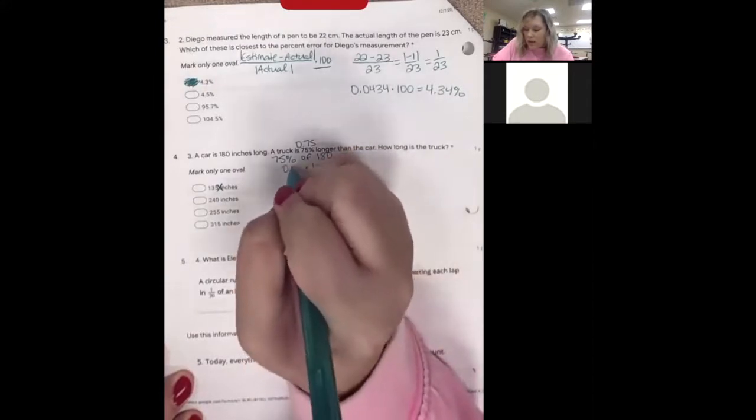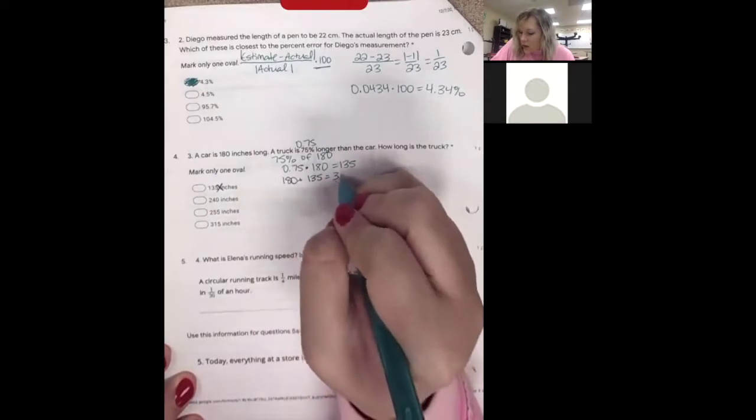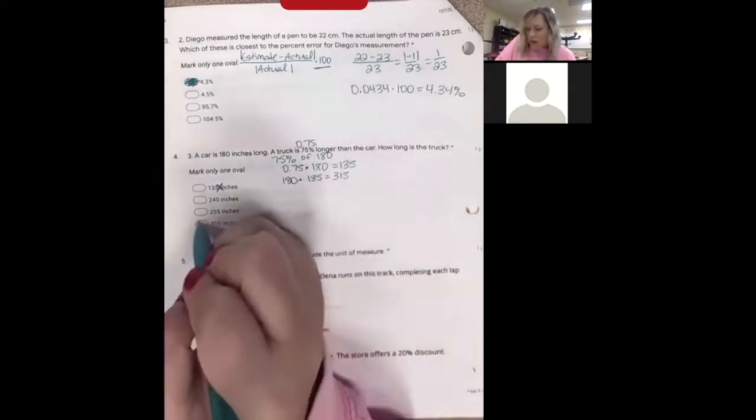We're looking for 75% of 180, and of means multiply. We have to use the decimal form of our percentage. So we have 0.75 times 180, which is 135 inches. But we have to remember to go back and add that to our original distance. So we had 180 inches plus the 135 inches, which gives us 315 inches. So this would be our answer.